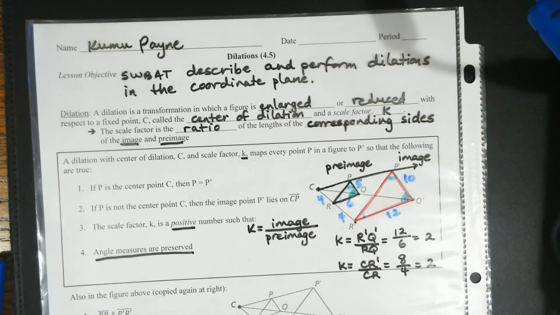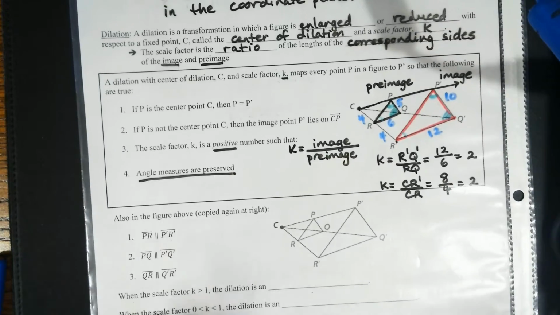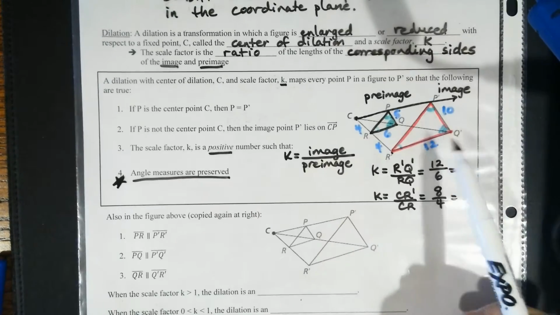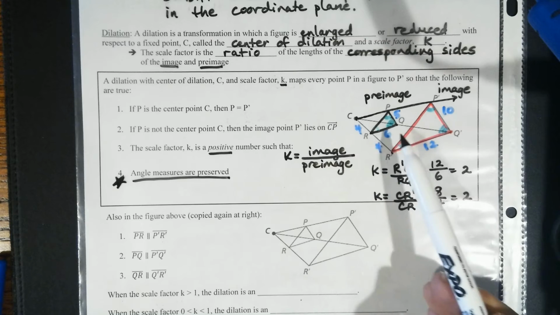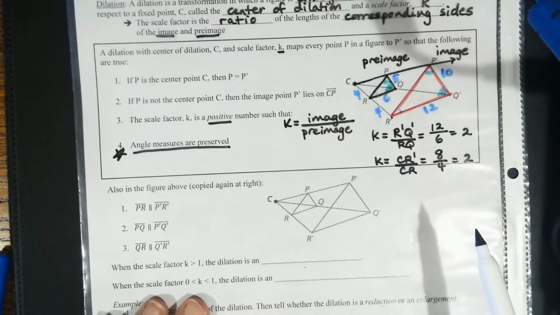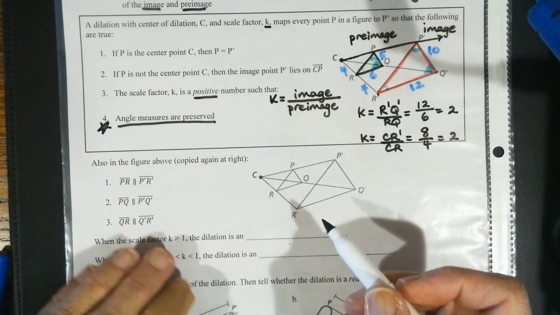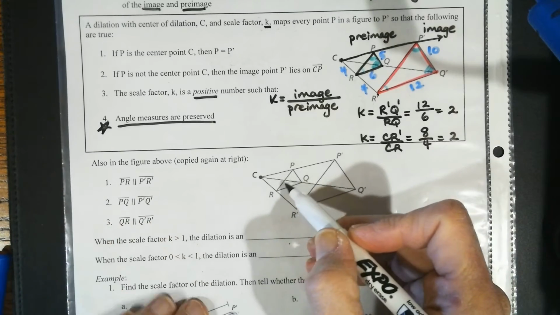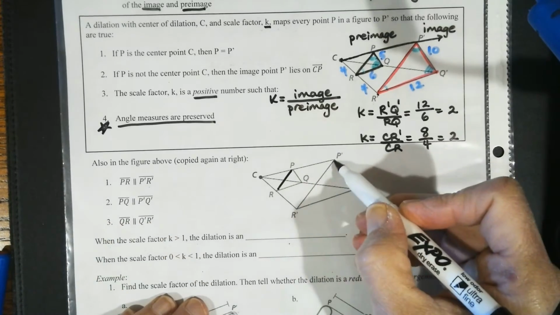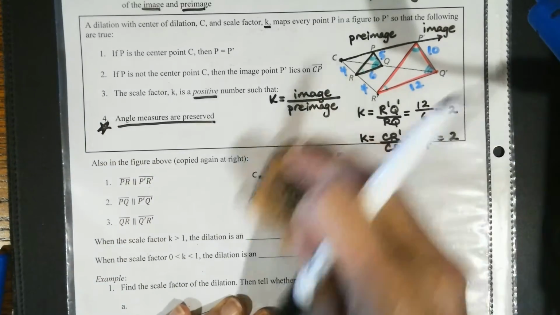And we have something else to show here. In this figure, we've got angle measurement preserved. We've got our scale factor positive. Now, in this picture, again, just because I marked that one up, PR and P prime R prime are parallel.